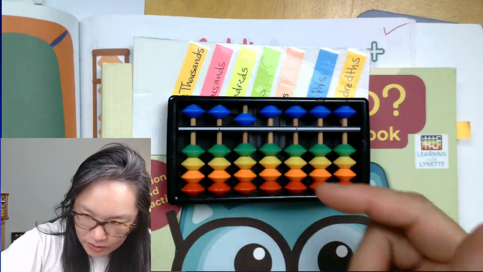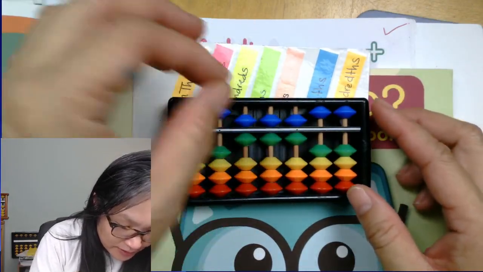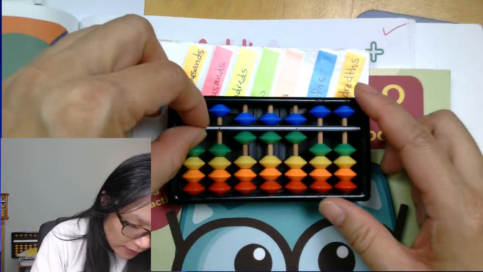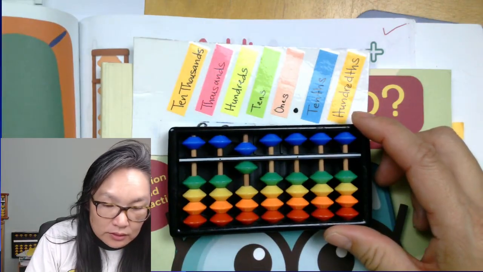But here, I could supertize. If I want 6, I do 6. I know that's 6. This is 6. This is 6. They're all 6. It doesn't matter, right? It just matters where we are on the column. This is 600. Make sense?